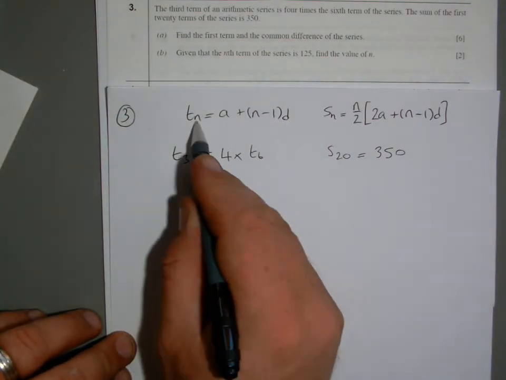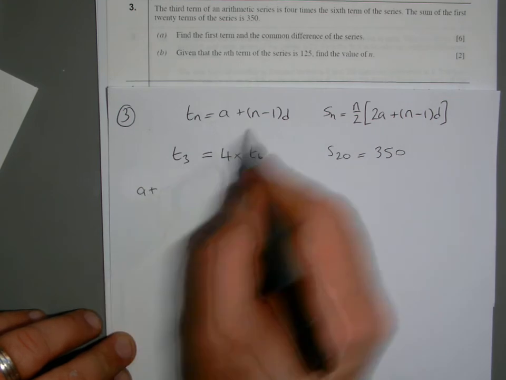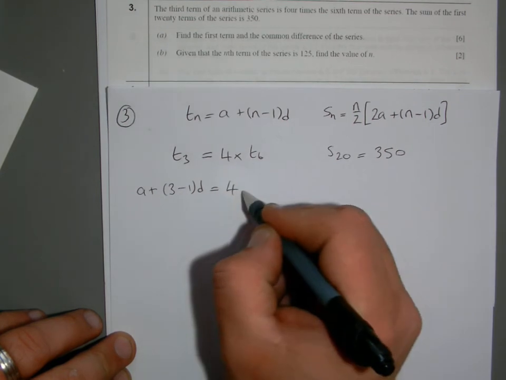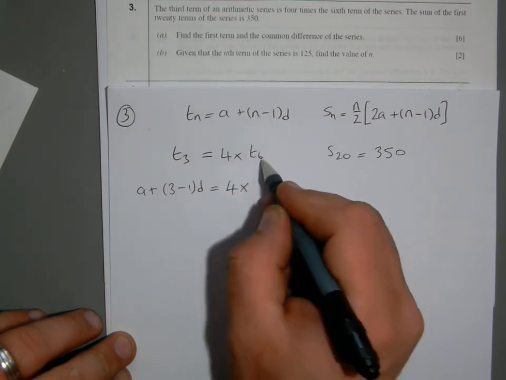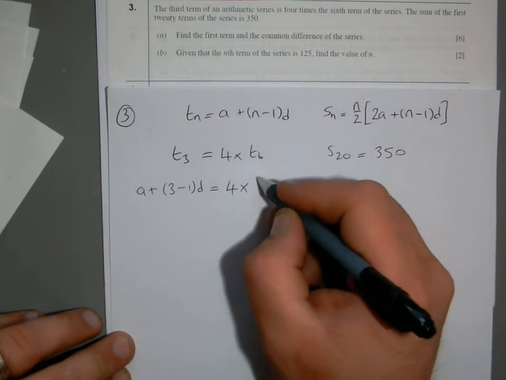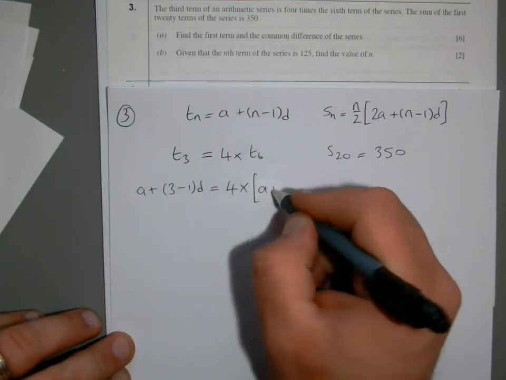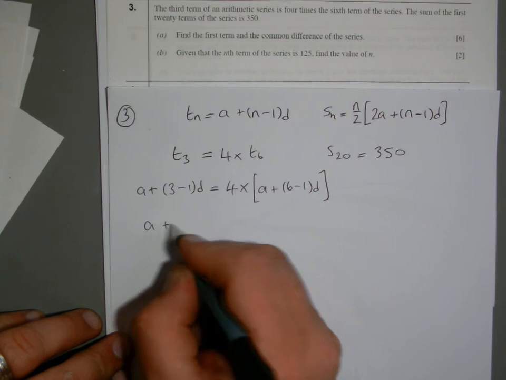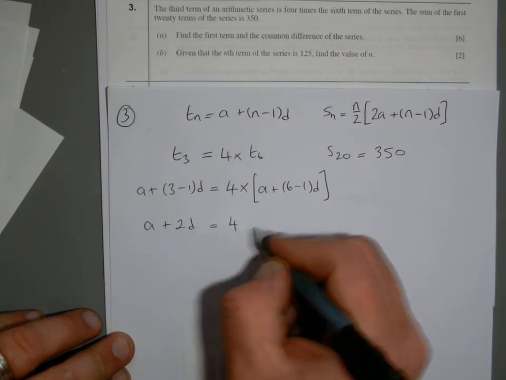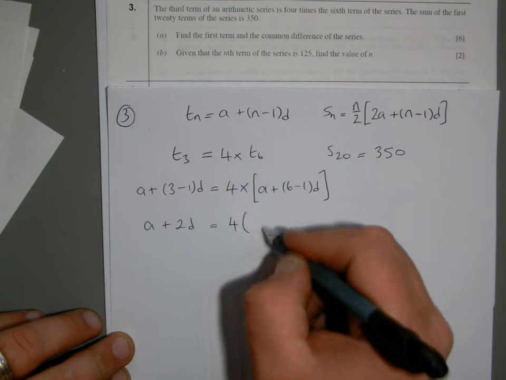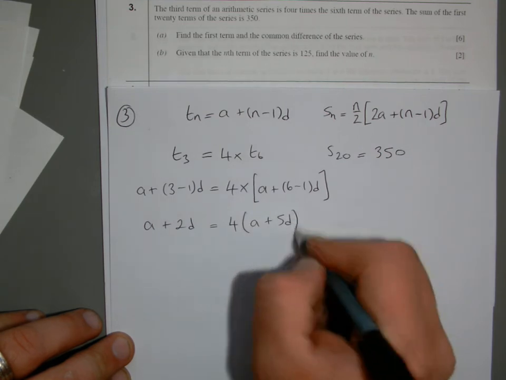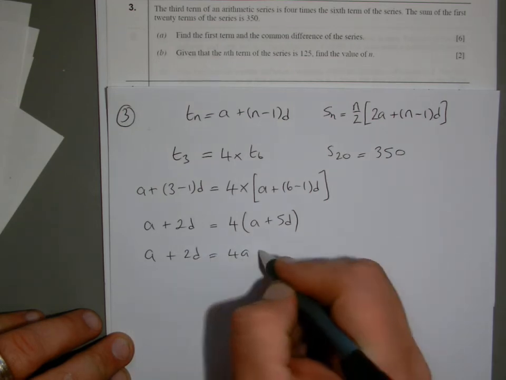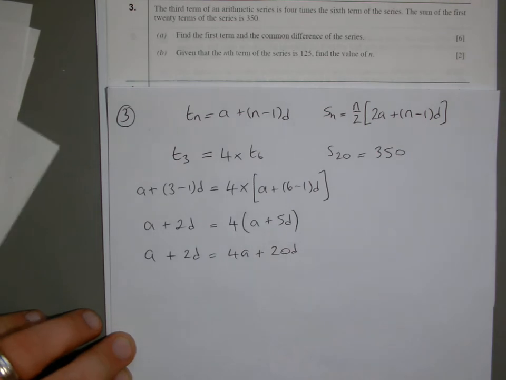So T3, put n is 3 in there, you'll have A plus (3 minus 1) times D equals 4 times, right, T6, which will be, let's use a square bracket, shall we? T6: A plus (6 minus 1)D. This simplifies to be A plus 2D equals 4 bracket A plus 5D. So A plus 2D is equal to 4A plus 20D, yeah? Because I times through by that 4.